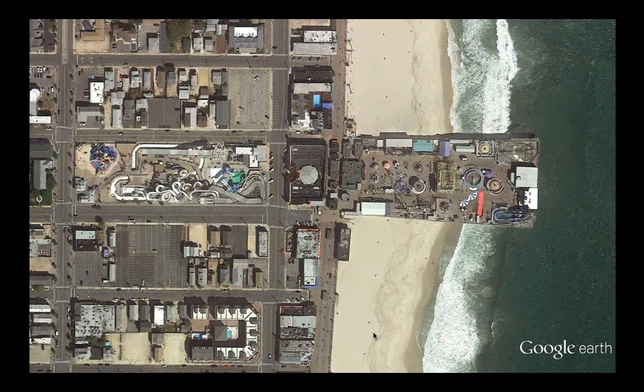Google Earth has the capability of showing you historic imagery. So we're going to go from this day, September of 2010, to today, and pass through a few events that have occurred at this location.